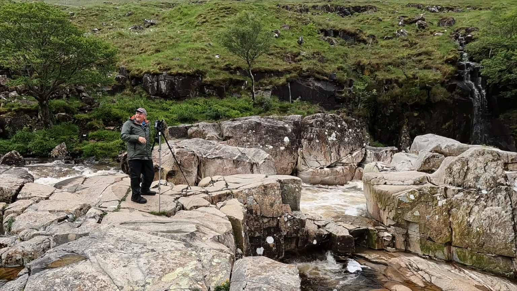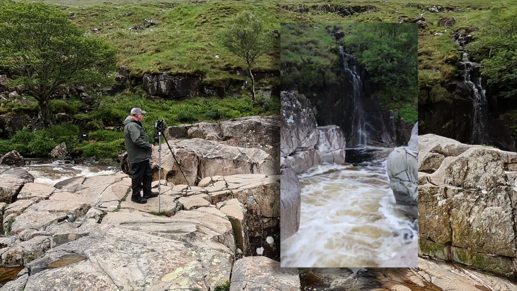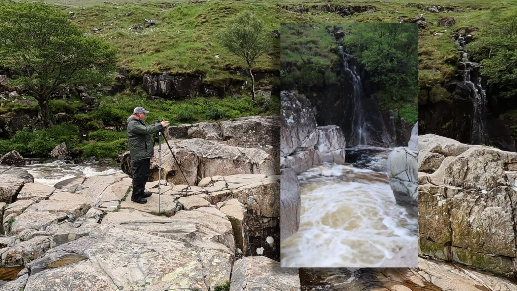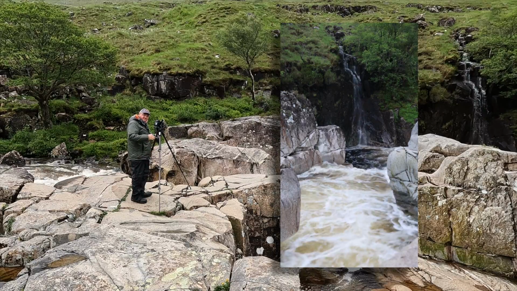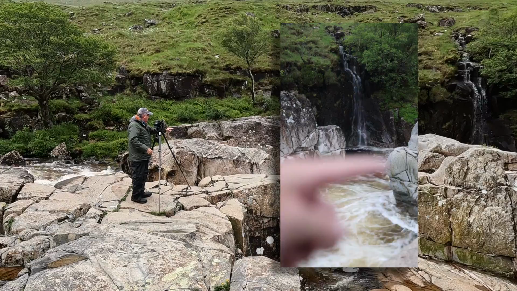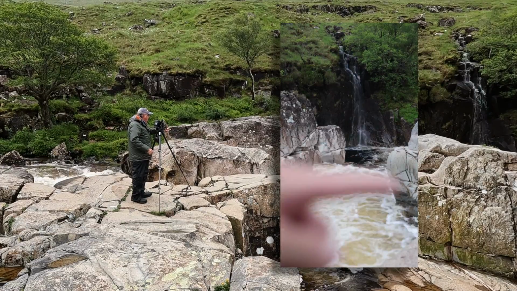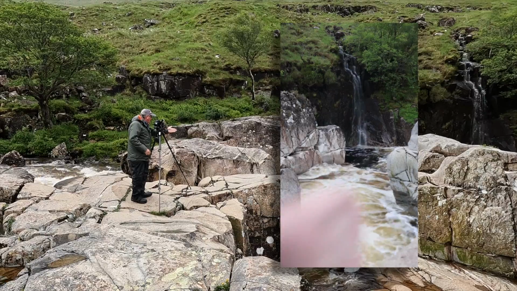Alright, so I've come over to the edge because when I was here earlier having a wee scout around, I noticed there's a gap between these 2 big rocks and the water's flowing right underneath, and then we've got the waterfall slap bang in the middle of the gap of these rocks. So that's my composition. I'm going to use these rocks to frame the water coming through.